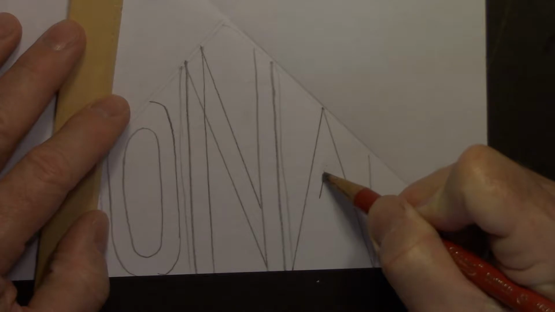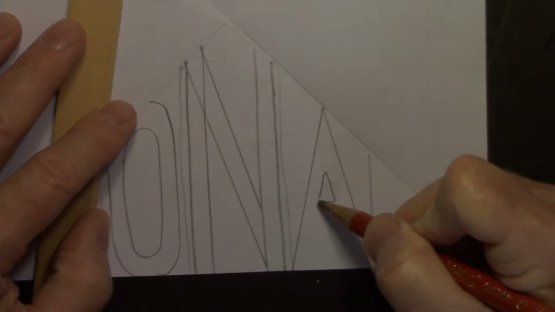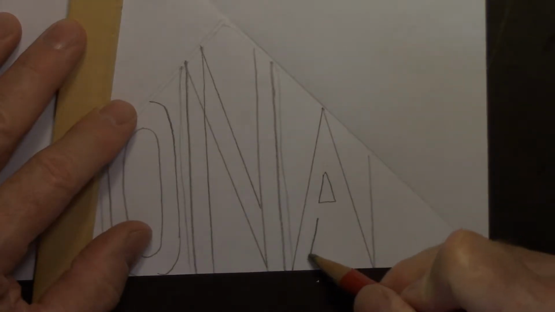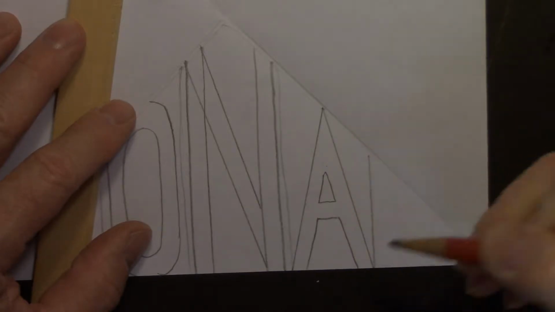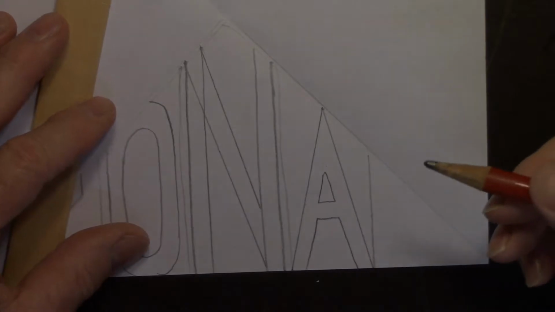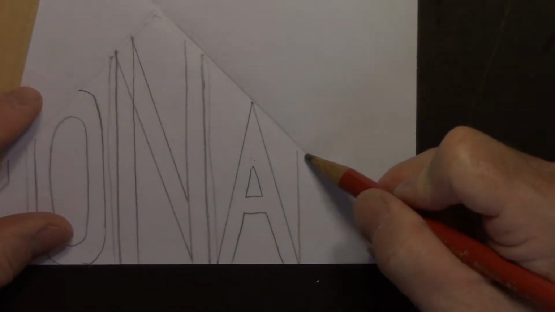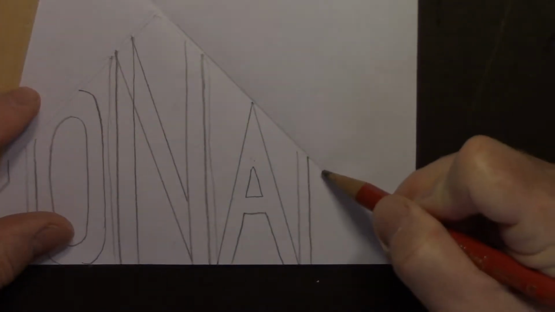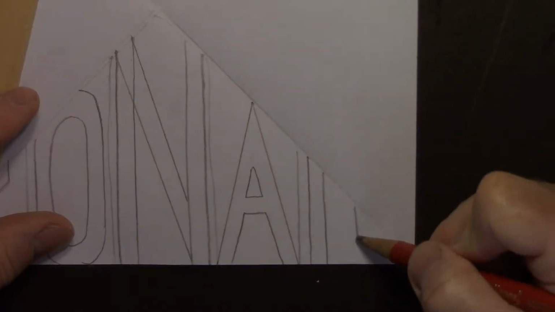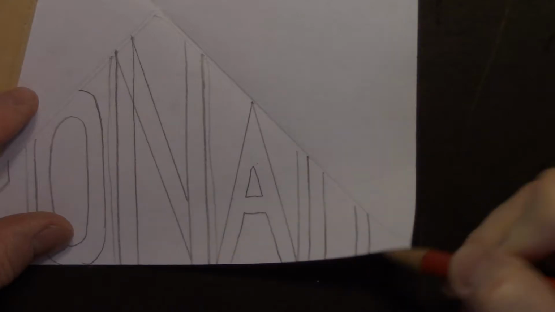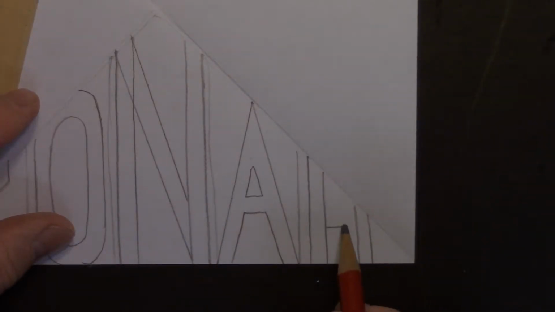And I'm going to do a little triangle here. And then I'm going to do a trapezoid, if you know what a trapezoid is. A lot of math terms in this. There's my A. Now for the H, I just come straight down here, making two bars or strips. That's one. That's two. And then I'm going to connect them. There's the H.